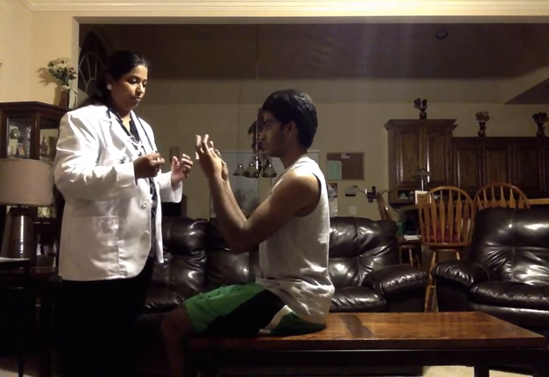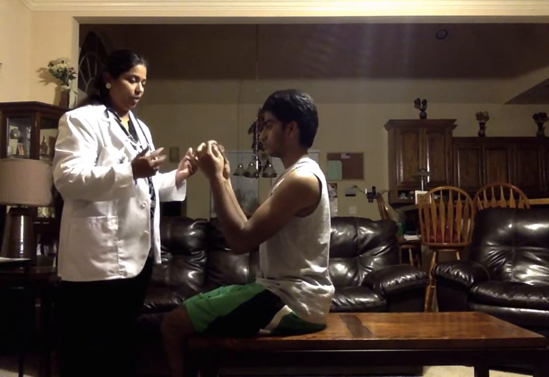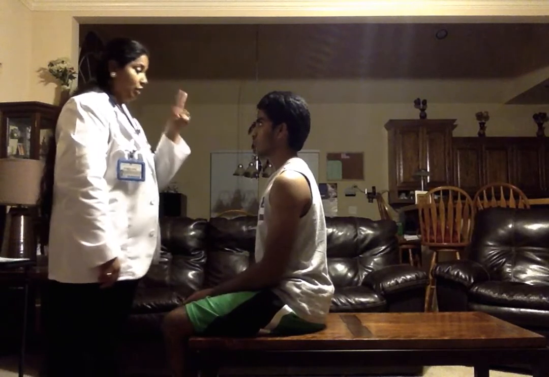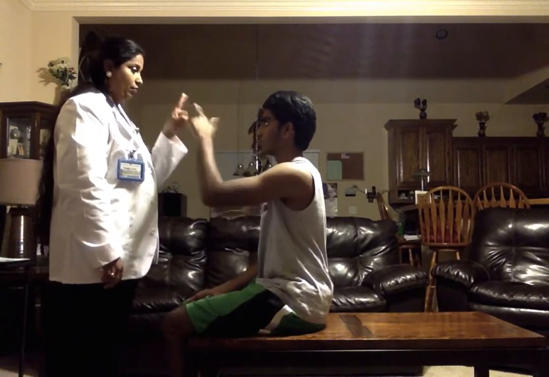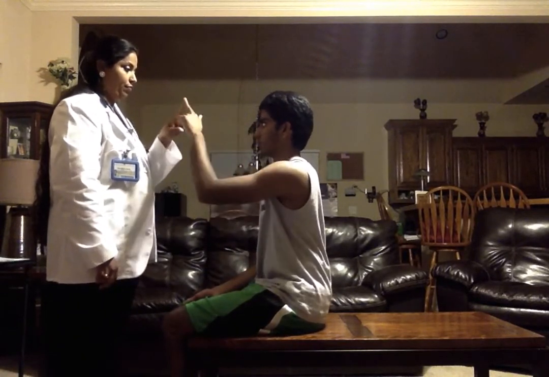For the cerebellar functioning, we can do the rapid rhythmic movements of the fingers. So if you could touch the fingers in order, excellent. And for the fine motor function, can you touch my nose, touch your nose, and touch my index finger? Thank you.